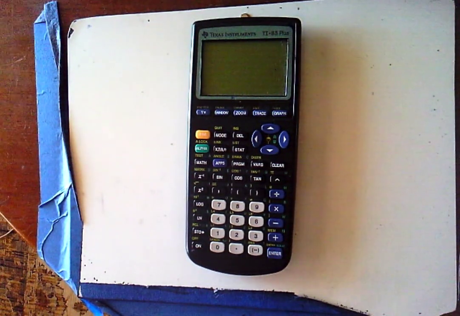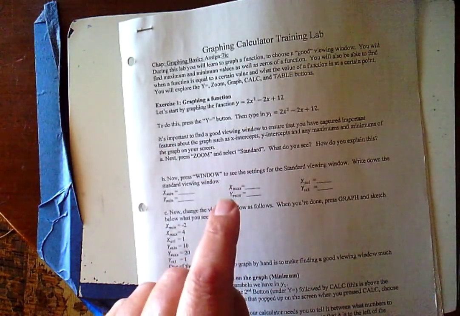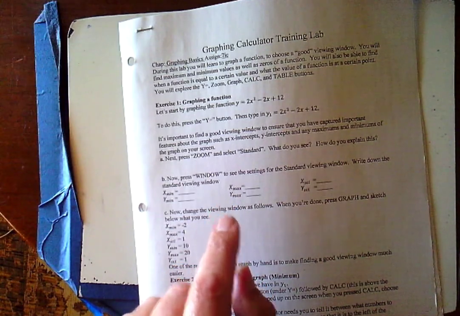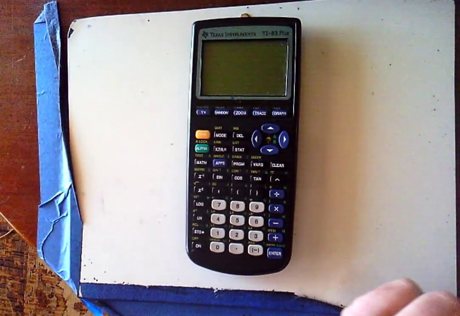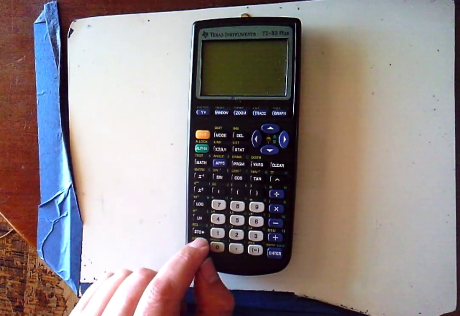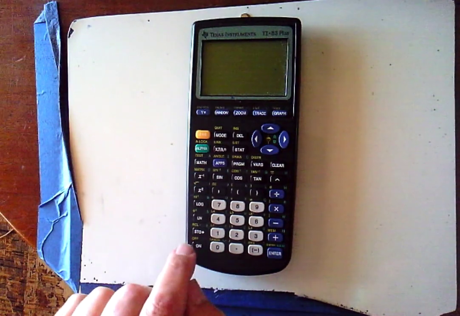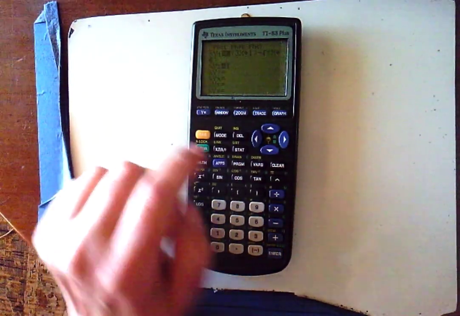Okay, exercise number 1. I recommend actually getting this document out of our Office 365 Teams and filling it in and making notes on it as we go. So let's start by graphing the function y equals 2x squared minus 2x plus 12. To do this, turn the calculator on, and then press the y equals button.